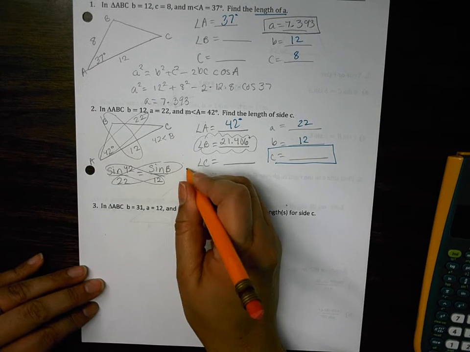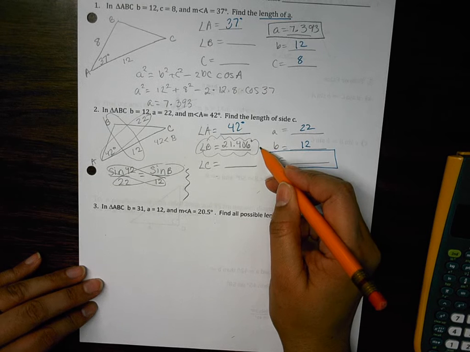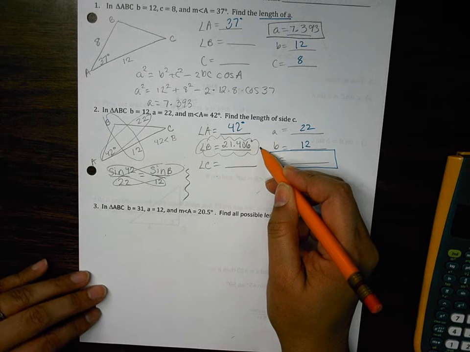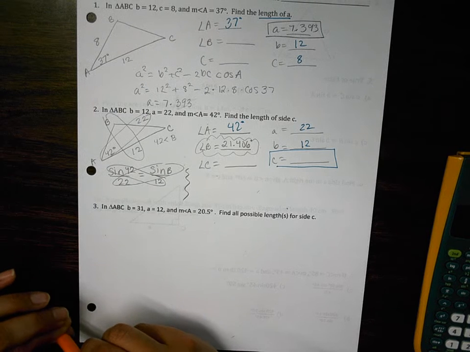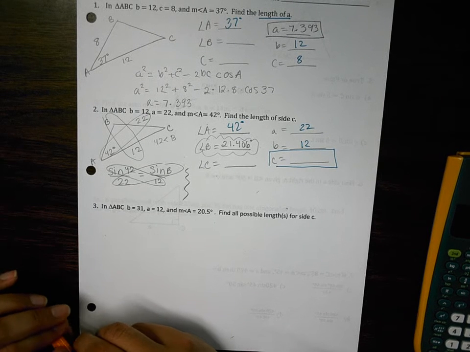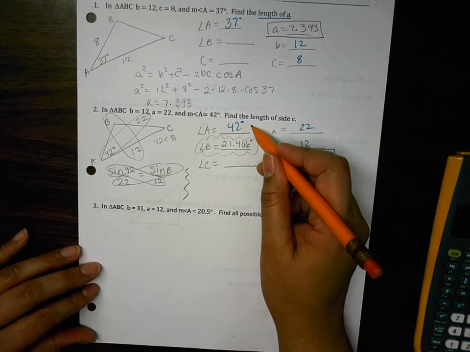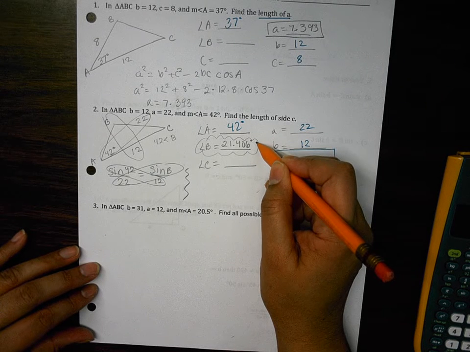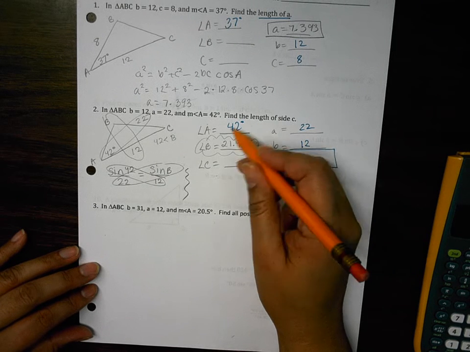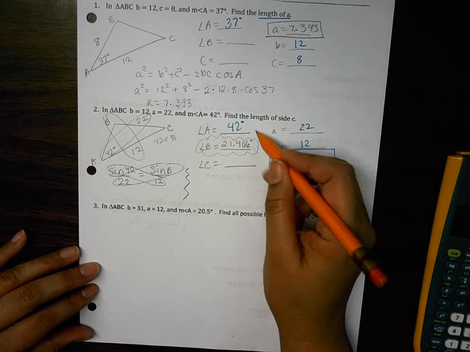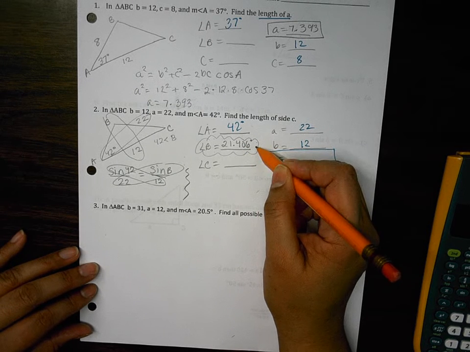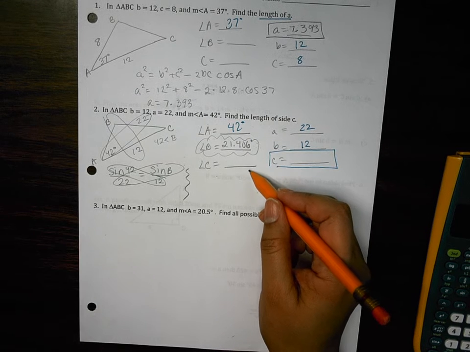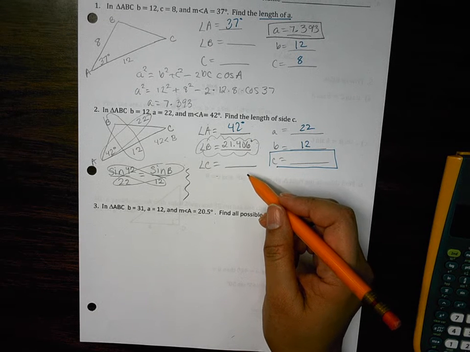Sophia, can you tell me what I would do next? After you found the answer to the angle, then you would have to find, I guess, you add 42 degrees plus angle B, and then you subtract that number from 180. Do you guys agree with her? Good job. She said you add 42 and 21.406 and then subtract those two from 180 to get angle C. Beautiful. Thank you. All right.